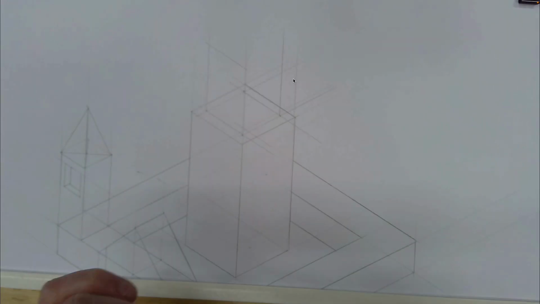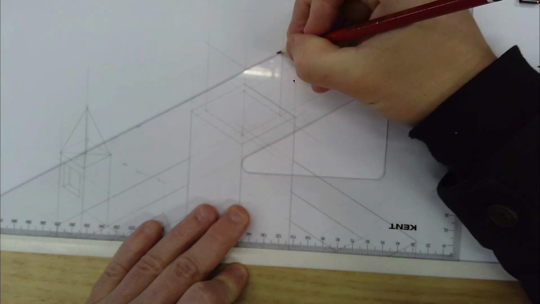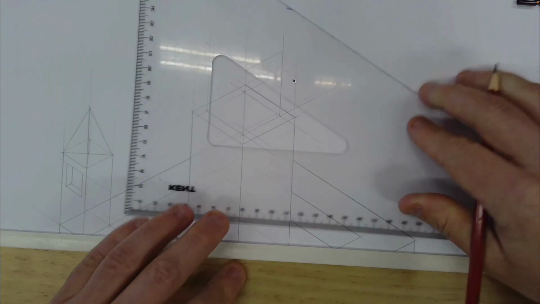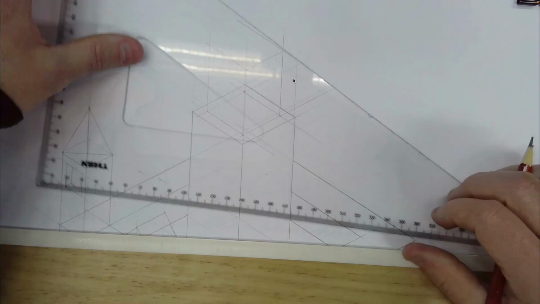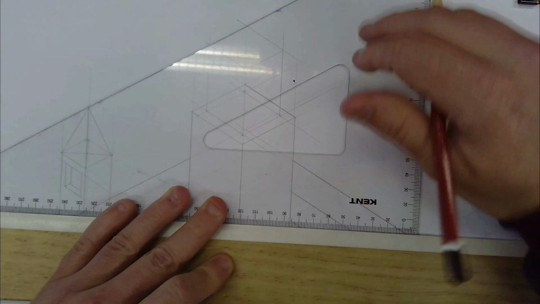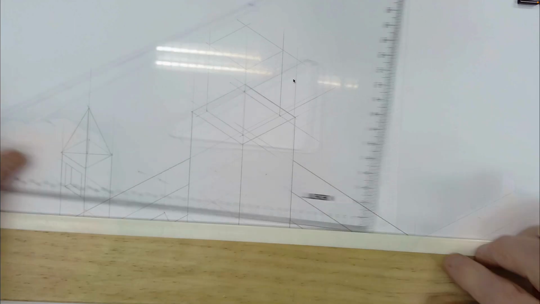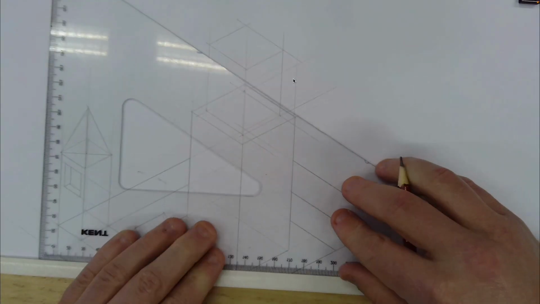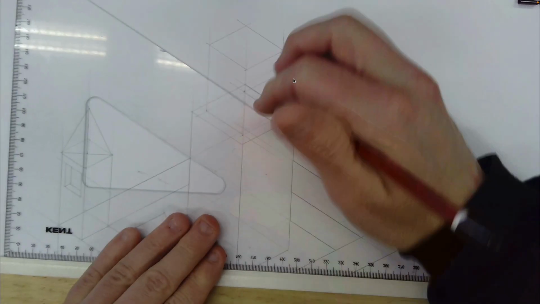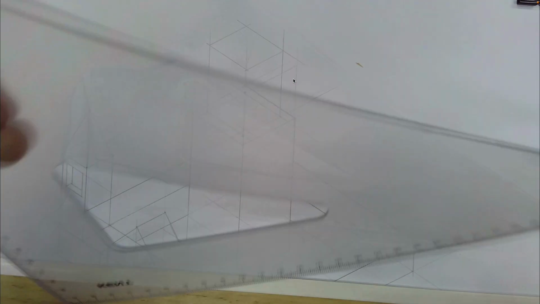Alright, just another little block. Hopefully this is making sense. And it's always neat and clean and quick if we hold the set square in position and the t-square in position, it's really quick.